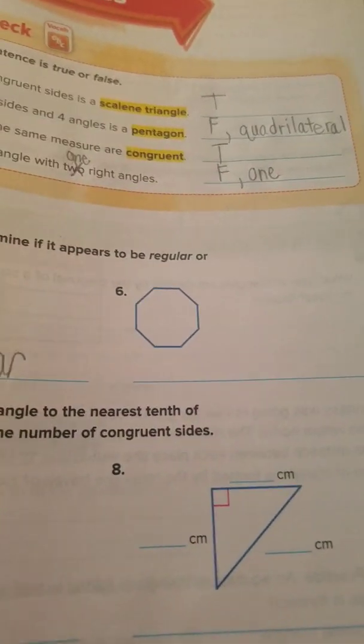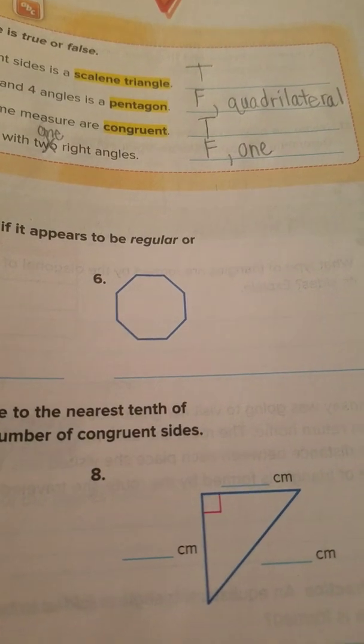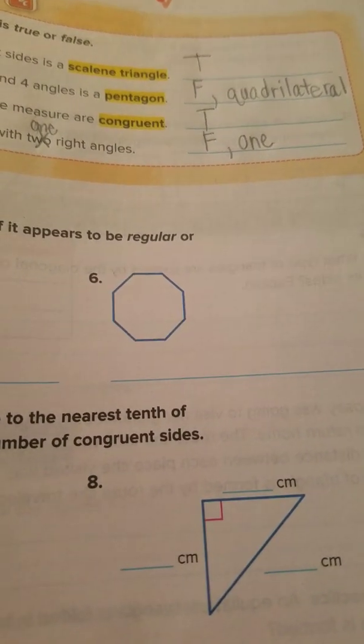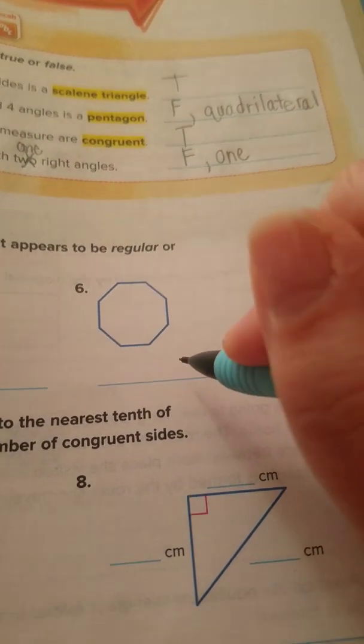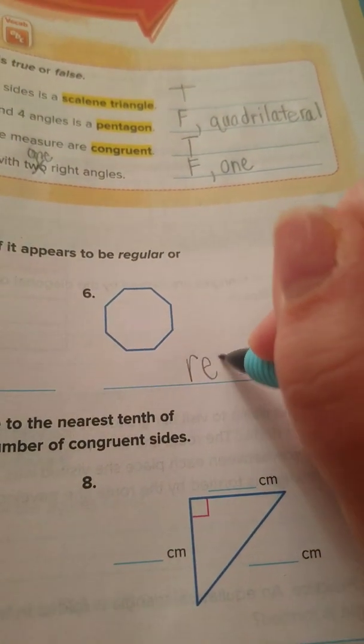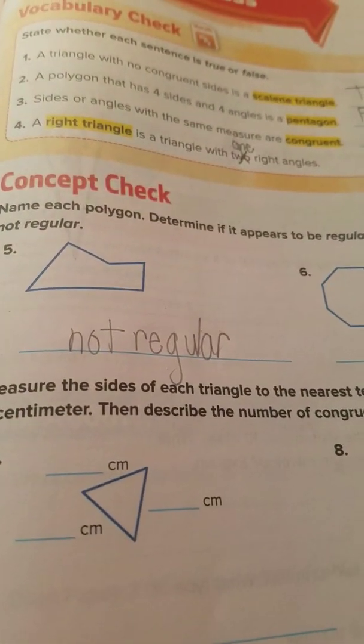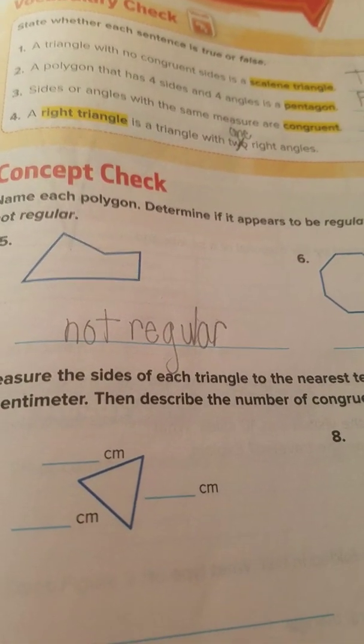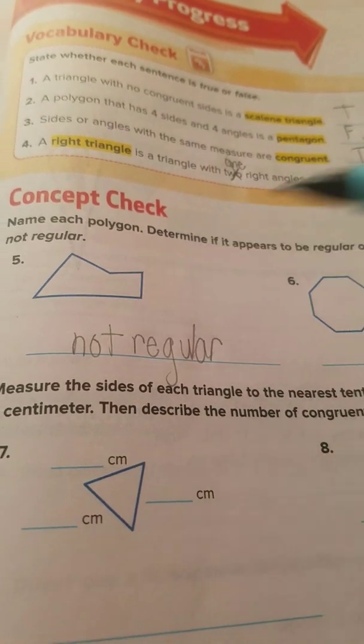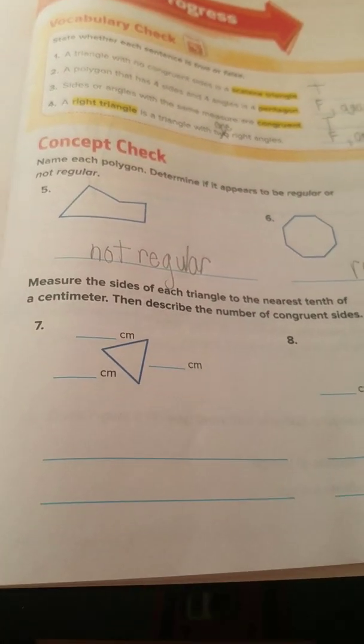Look at number 6. Are all of those little line segments, all 8 of them, do they appear to be congruent or equal? Sure they do. So number 6 is regular. Number 5 is not regular because the side lengths are all different lengths.